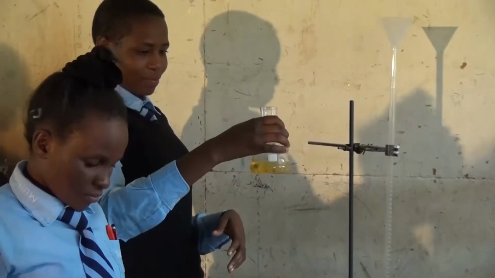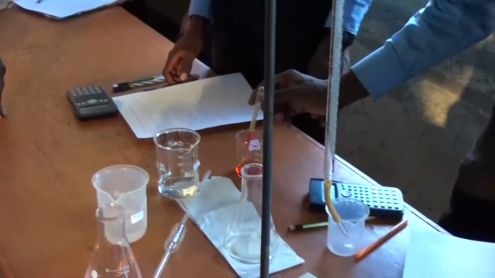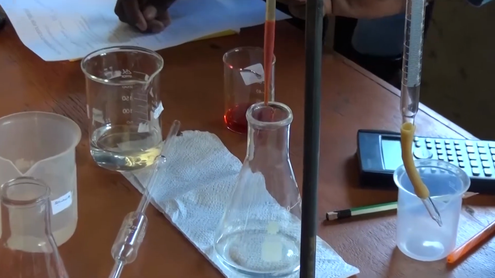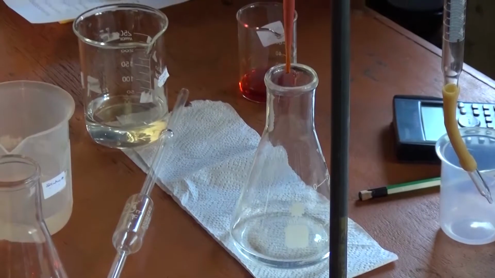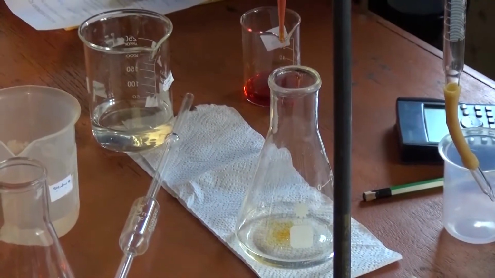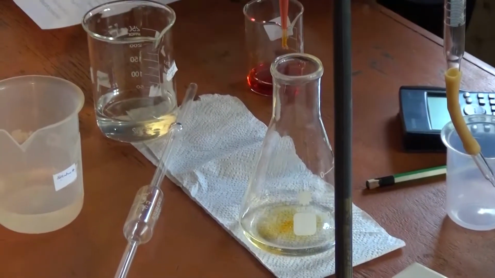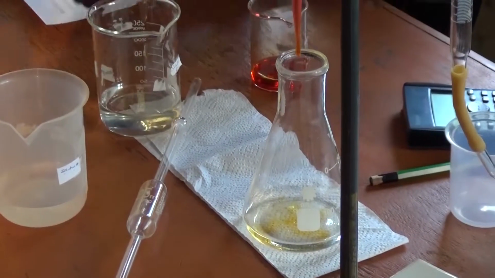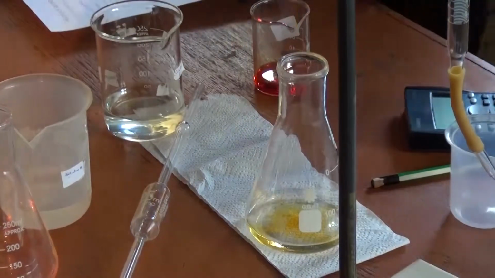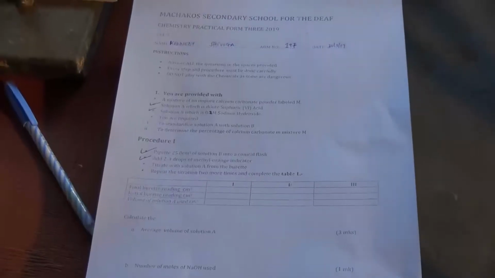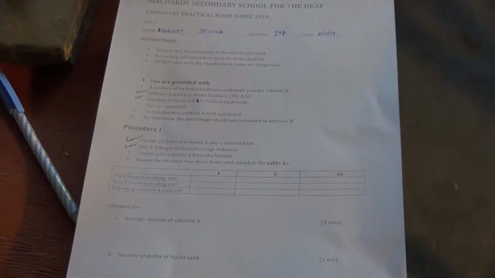We have repeated. Now use the indicator. We see 3 drops. That is 1. So you can see before they were wrong. The color changed. 2, 3. Now the last one. Let's start the solution. What's the color? Is it the same as this one? So this one was wrong. Good. I hope all of us have solution B.